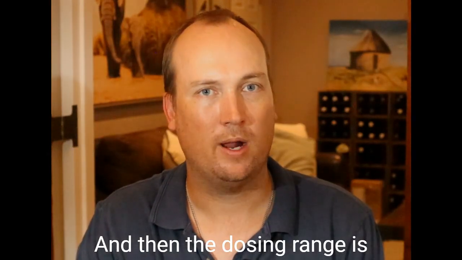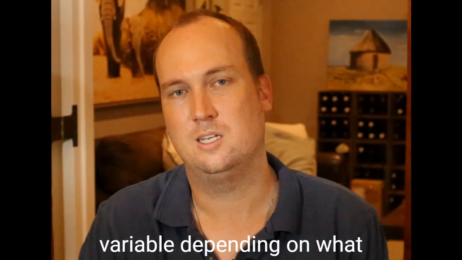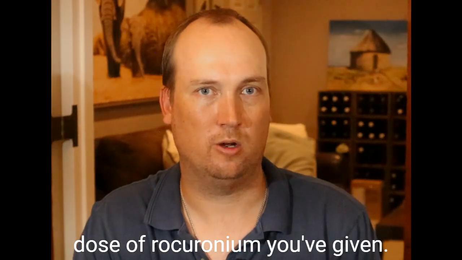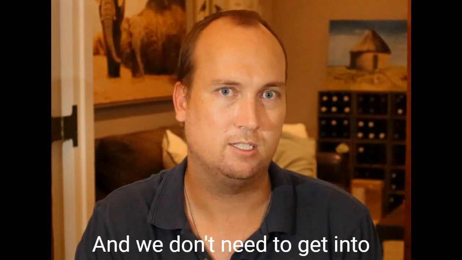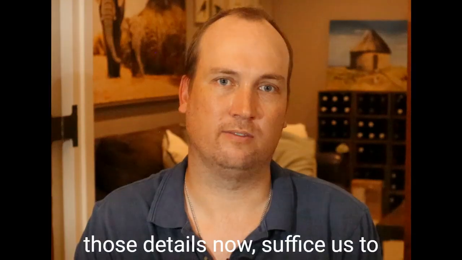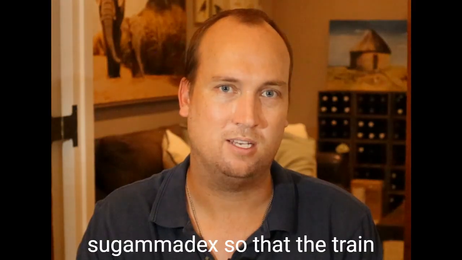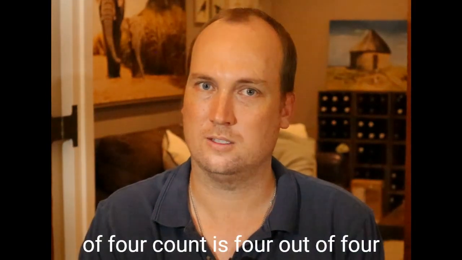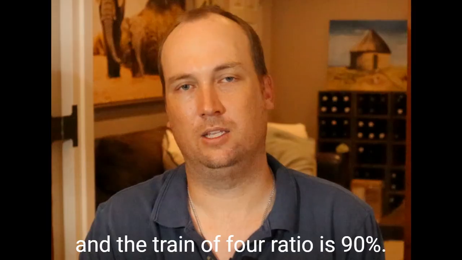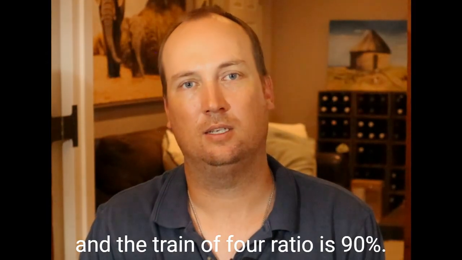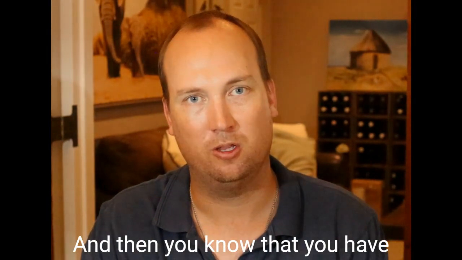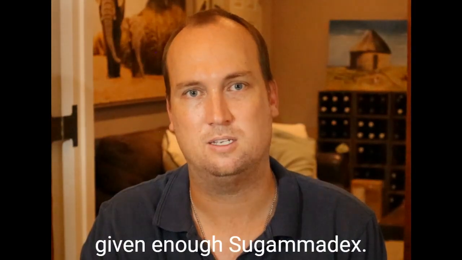And then the dosing range is variable depending on what dose of rocuronium you've given. And we don't need to get into those details now. Suffice it to say that you need to give enough sugammadex so that the train-of-four count is 4 out of 4 and the train-of-four ratio is 90%. And then you know that you have given enough sugammadex.